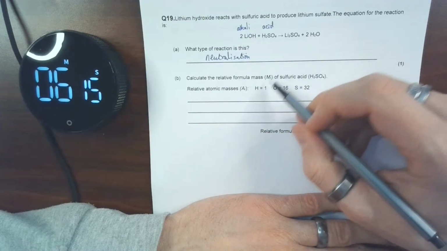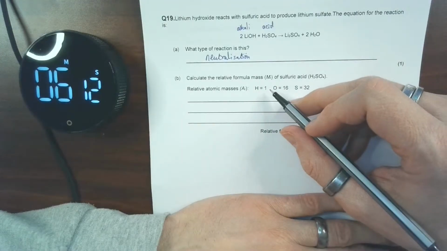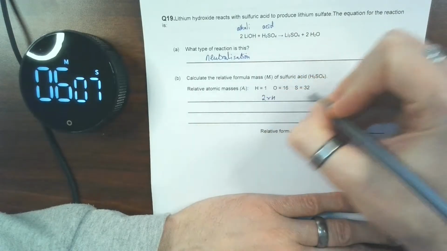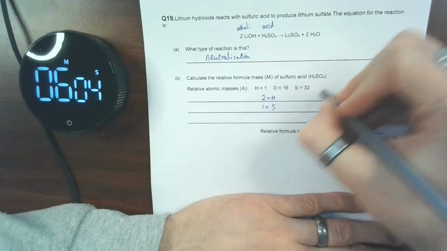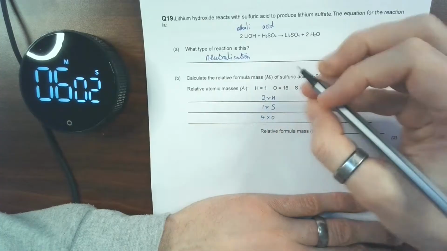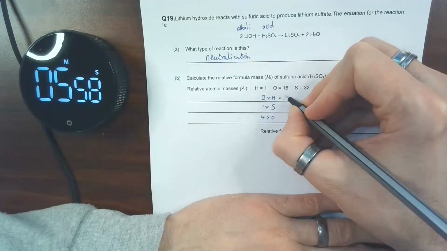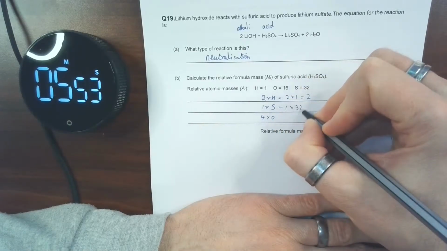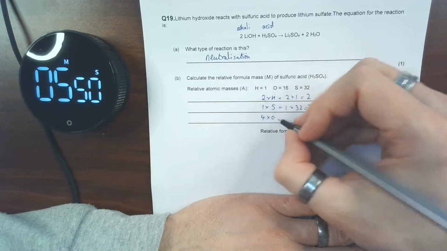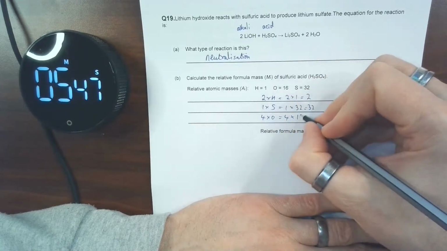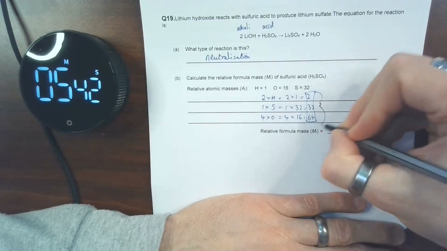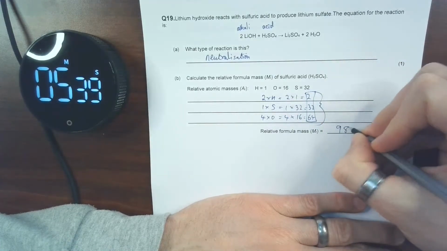Calculate the relative formula mass of sulfuric acid, H2SO4. Relative atomic masses, you don't even need to look at the periodic table. It gives you the numbers that you need to use. So what atoms have you got in there? You've got 2 hydrogens, 1 sulfur, and 4 oxygens. 2 hydrogens, 2 times 1 is 2. 1 sulfur is 1 times 32, which is 32. And 4 oxygens is 4 times 16, which is 64. And if you add those numbers together, you will get 98 is your answer, folks.